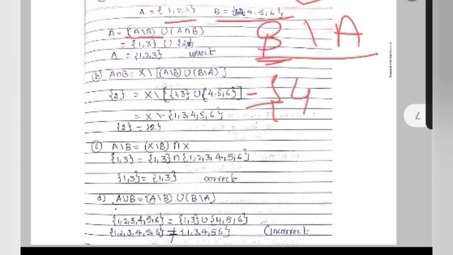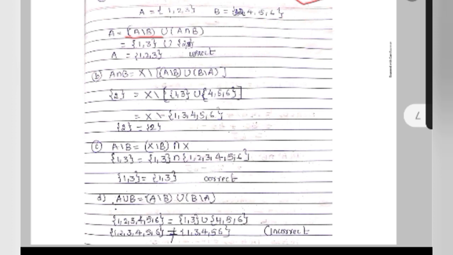What about 4? 4 is an element of B but not an element of A, so 4 is included in B minus A. Similarly 5 and 6. So B minus A is 4, 5 and 6. So A minus B is 1 comma 3 and B minus A is 4, 5, 6.